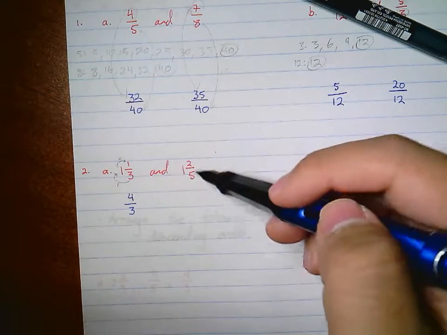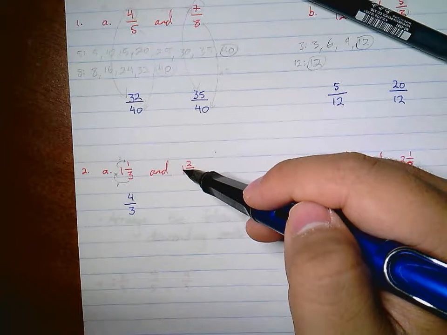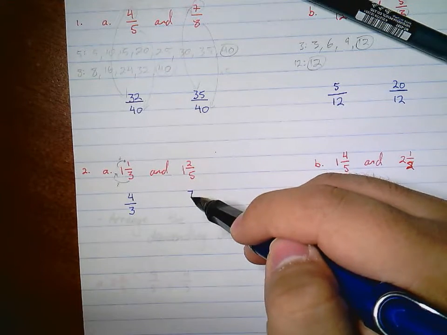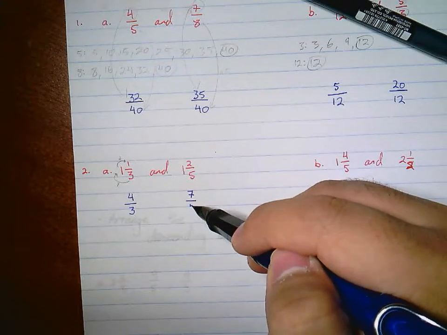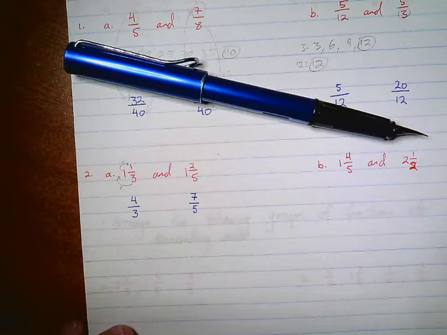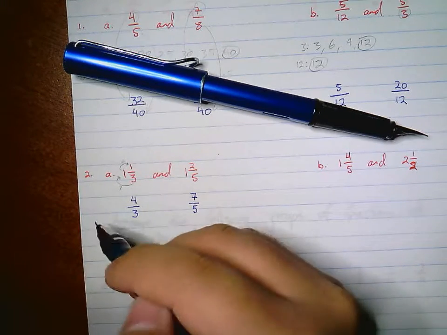And the process is the same for this. 5 times 1 is 5. 5 plus 2 is 7. So we get 7 over 5. And once again, at this point, we want to change both the denominators so that they are equivalent.